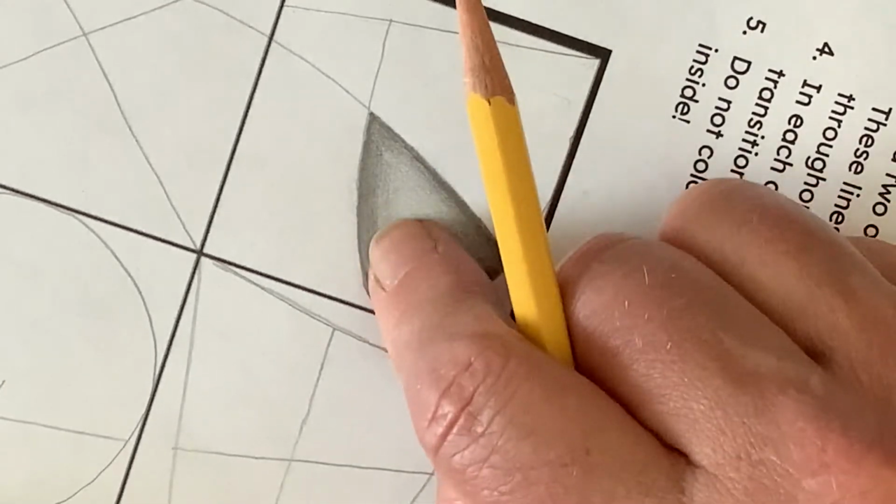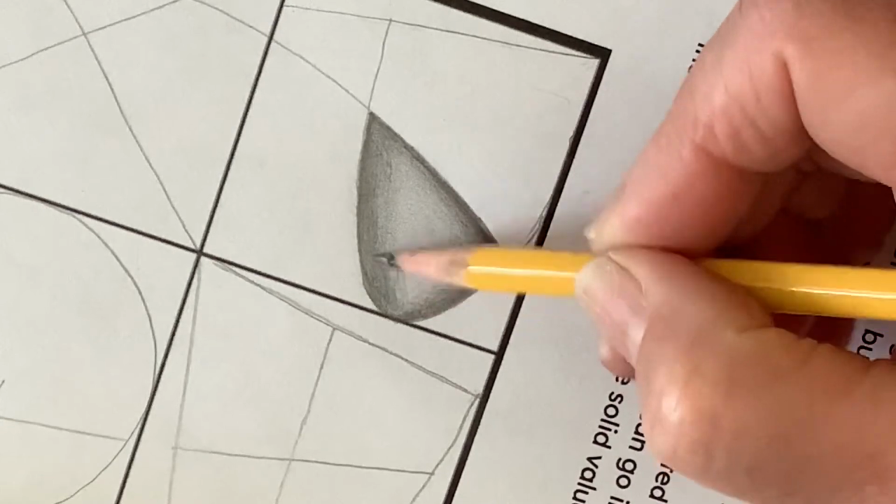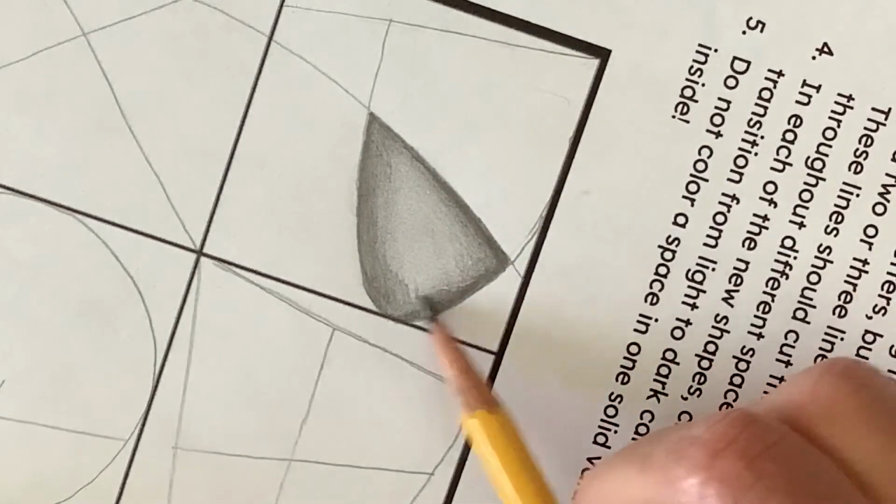So, what I just did is I took my finger and I started to blend, using my finger as a blending stick.